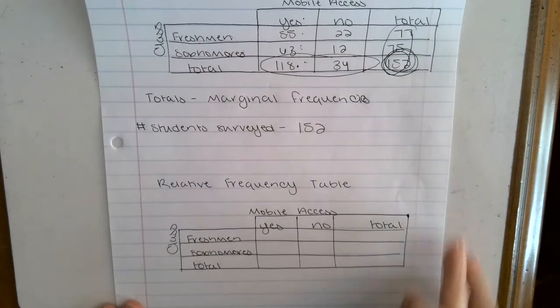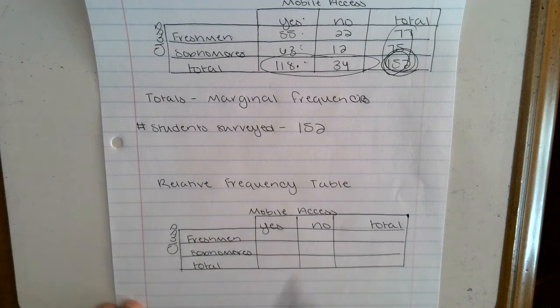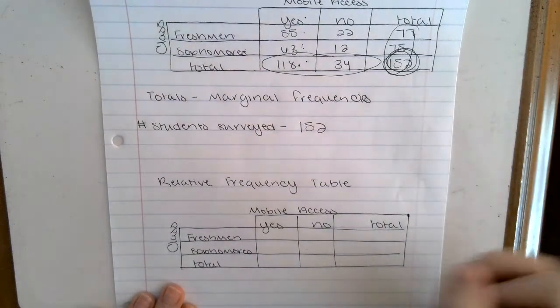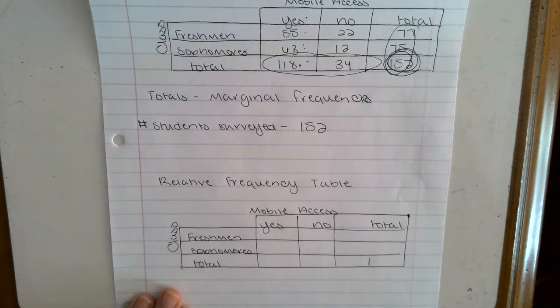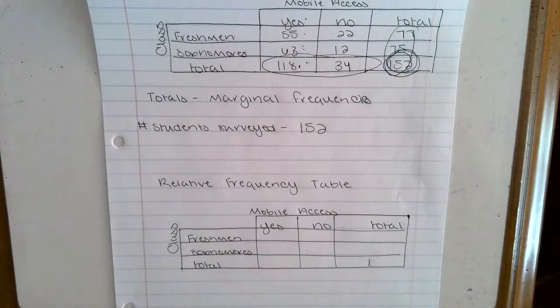Okay, we are going to go into how to convert this to a relative frequency table. So a relative frequency, think about it as percentages. If my total number is 152, I'm going to think of that as 100%. So I'm going to take it out of 1. 1 is 100%. 152 is 100% of who I asked.